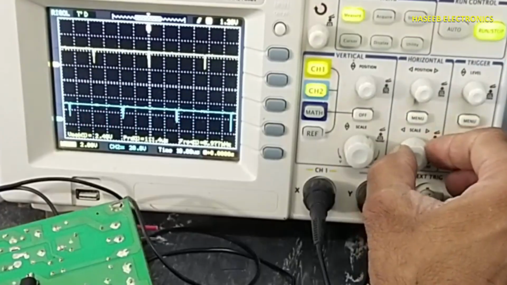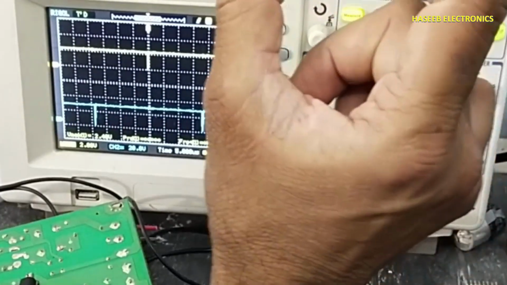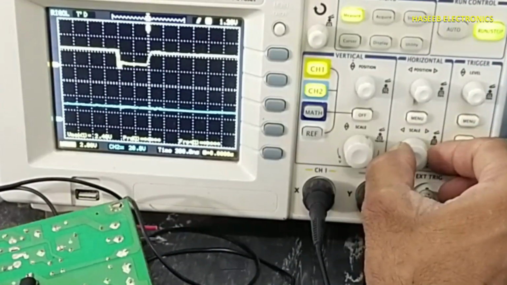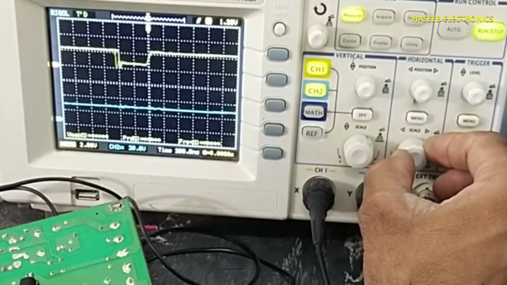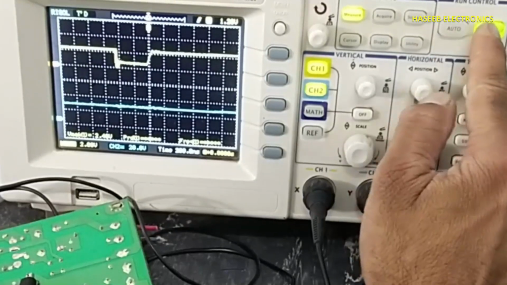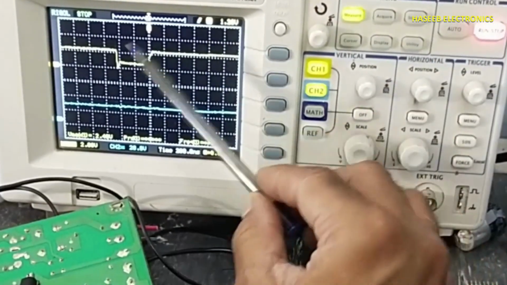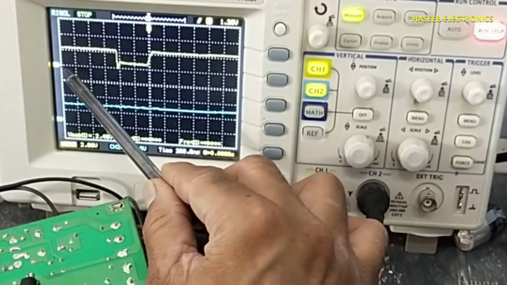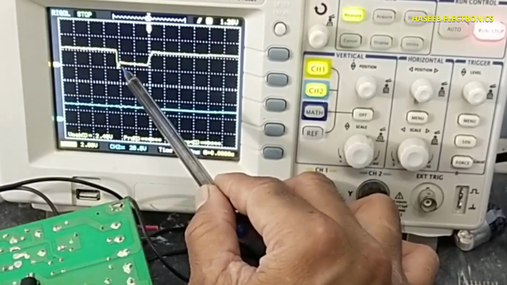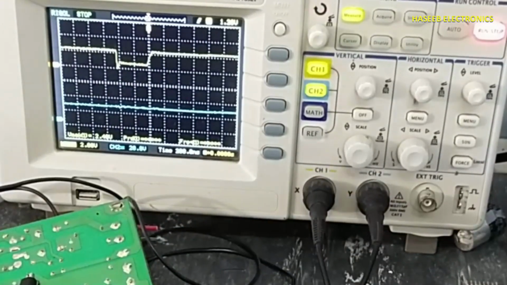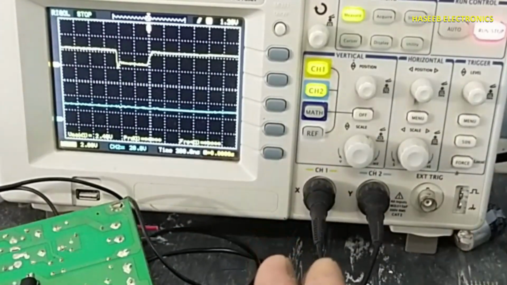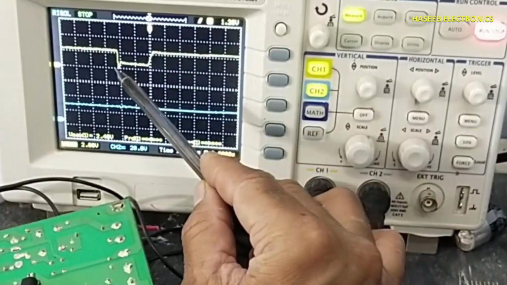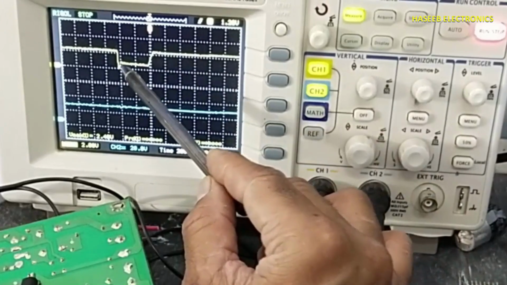Now I will enlarge the signal to see the wave shape of one signal. Now we can see, basically this sample is starting from the zero line, the same as this line. But when it is showing multiple signals, at that time the display is not showing this lower side pulse.